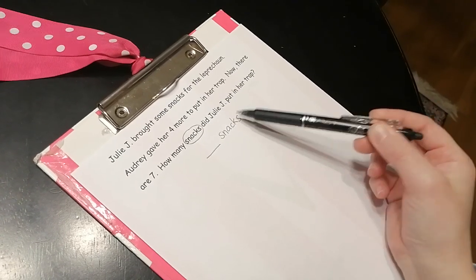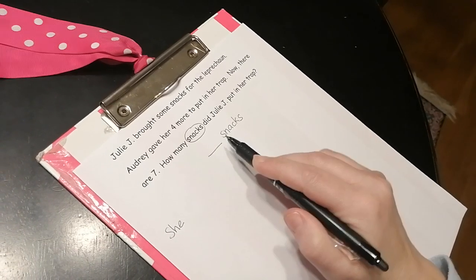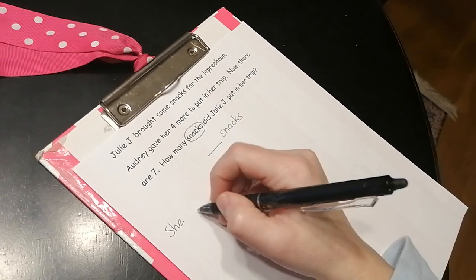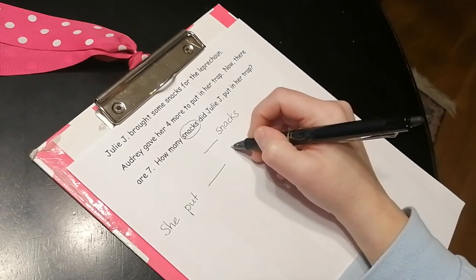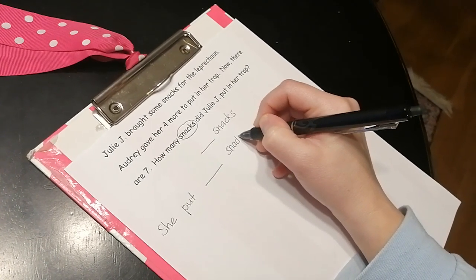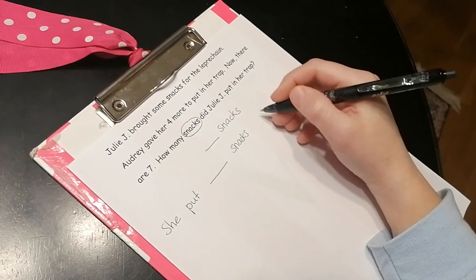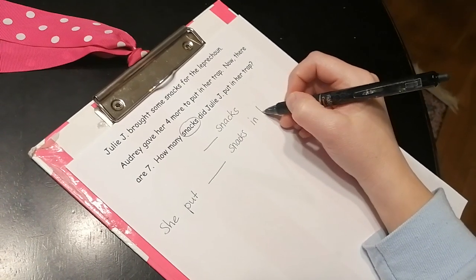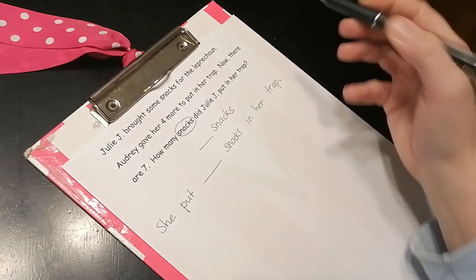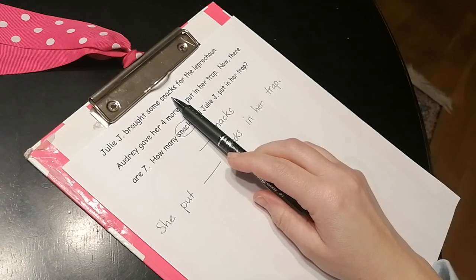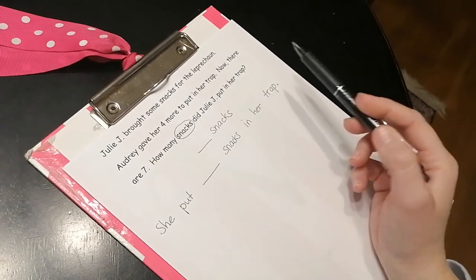Because she represents Julie J, we're going to write she put, we don't know, snacks, where? In her trap. It tells us. She put snacks in her trap. Because remember, she had some snacks in her trap. Audrey gave her some more snacks to put in.